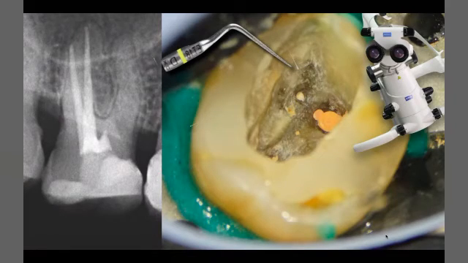So with more magnification, when you dry the pulp chamber after ultrasonic tip scrubbing on the mesial side, dry as much as you can, and you will see the root canal orifices clearly. Here is the MB1 and here is the MB2. Why? Because I have dark lines connecting the orifices. As we said, the floor map is the most important thing. Try to follow the dark lines, and you will catch the orifice.